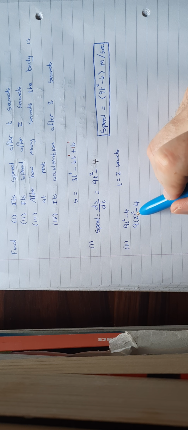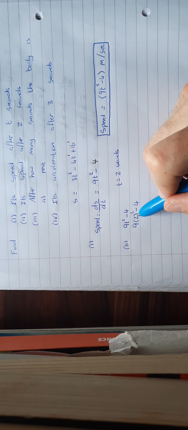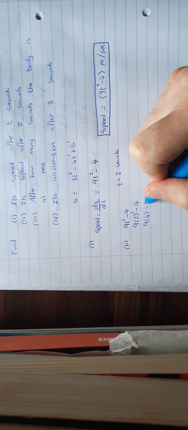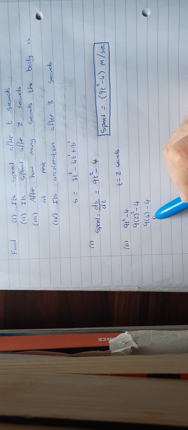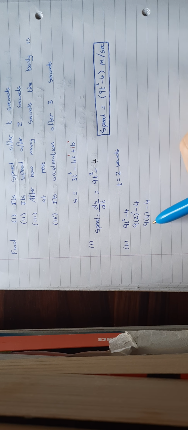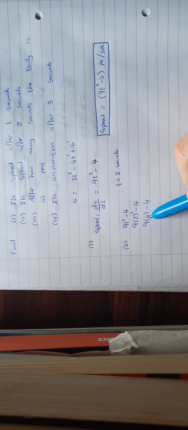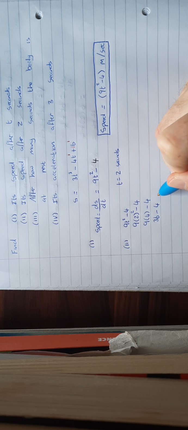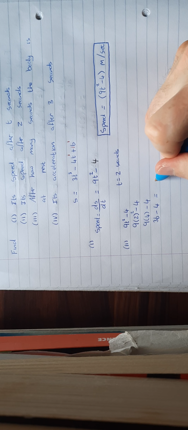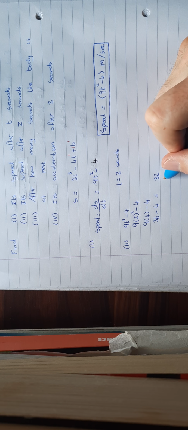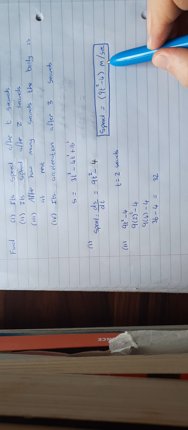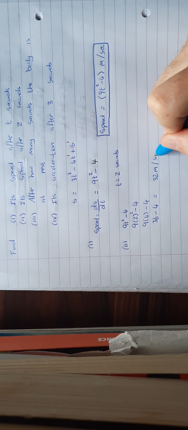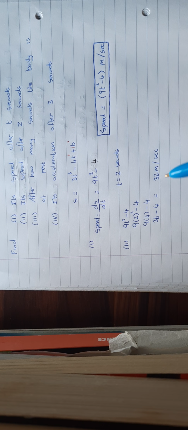So again, we have to do the index first. So this is going to be 9 multiplied by 2 squared, which is 4, minus 4. So 4 9s. So 9 and 9 is 18, and 18 and 18 is 36. So that's going to be 36 minus 4. So 36 minus 4 is equal to 32. And we use the units of speed. So it's going to be 32 meters per second.